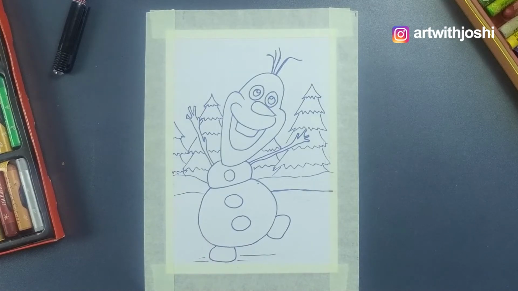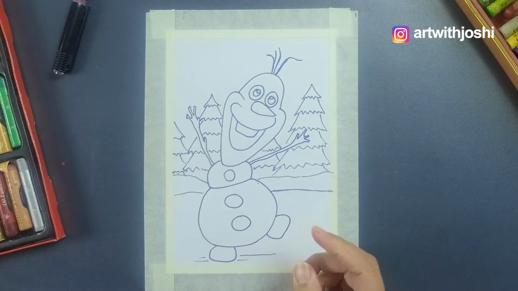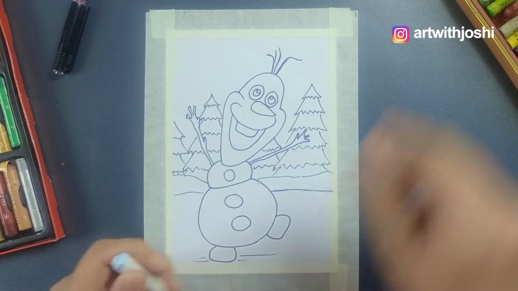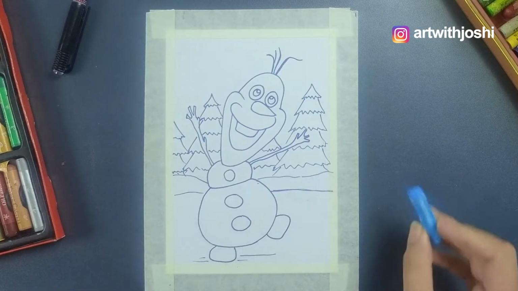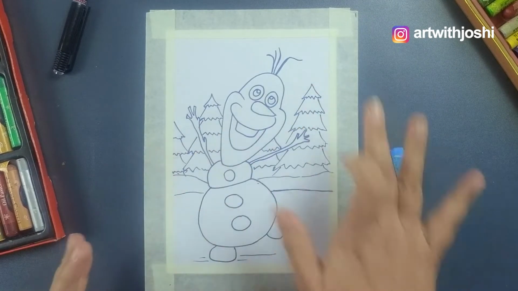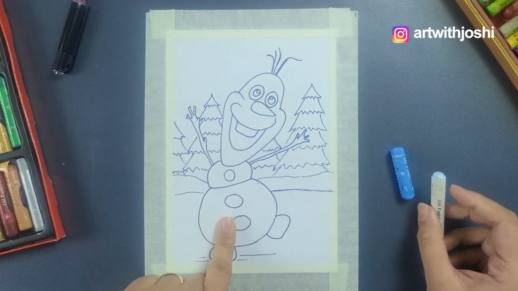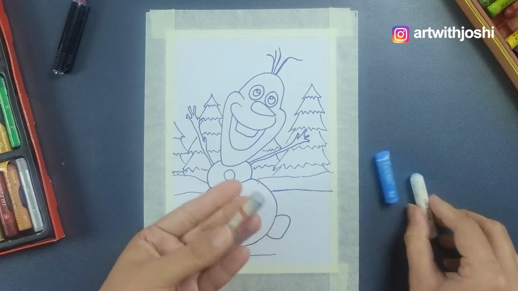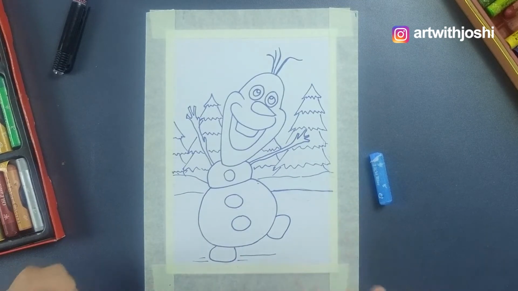Now we will just learn how to color it. Now we'll start with the Olaf. Remember, I always use white and shades of blue for the sky and to show the snow. But here I have to give a difference in the background and in Olaf, because everything is white, right? So for the Olaf, we'll use shades of white and grey, and for the rest of the background, we'll give shades of blue, white and blue.